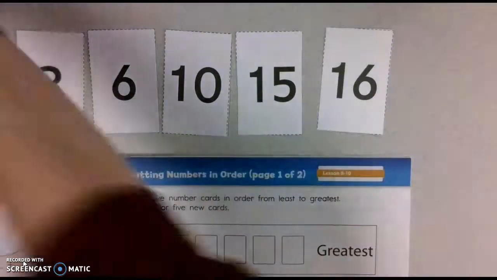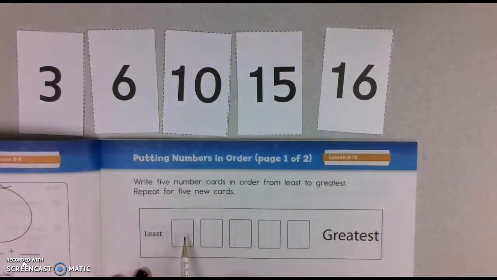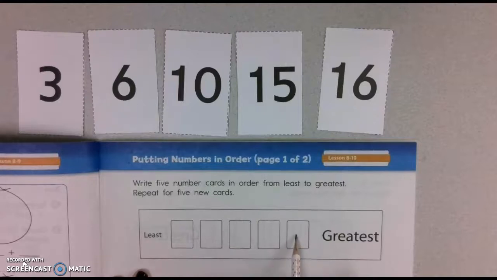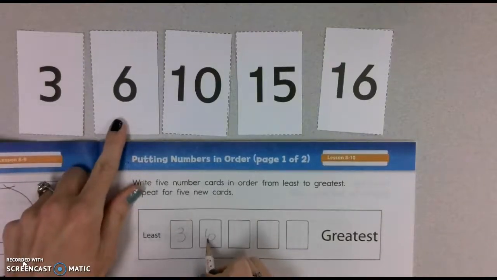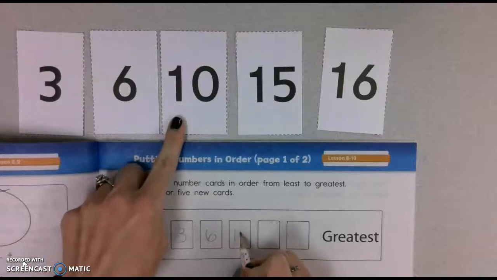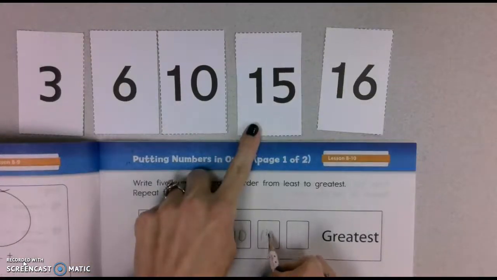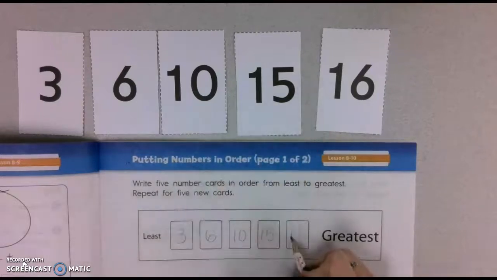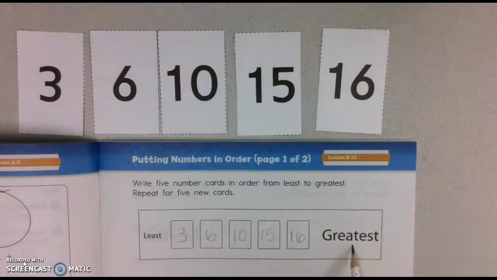So I can take my pencil and come into my math book and write in here. These are all cards. So the first number that I have was the number 3, and then we're on the number 6, 10, 15, and 16. That is least to greatest.